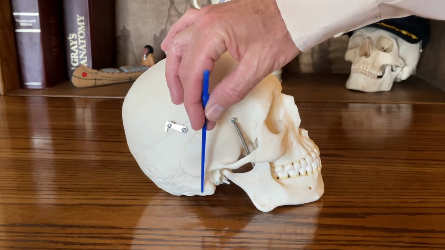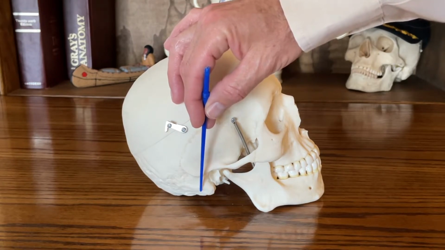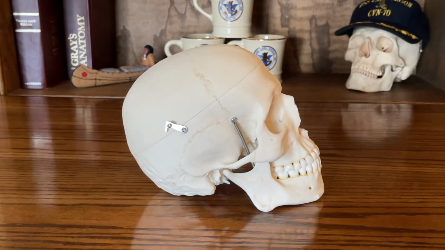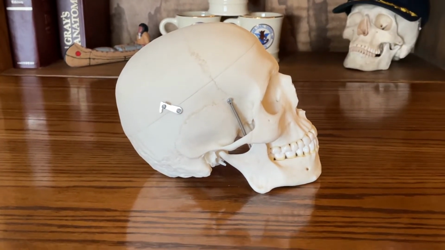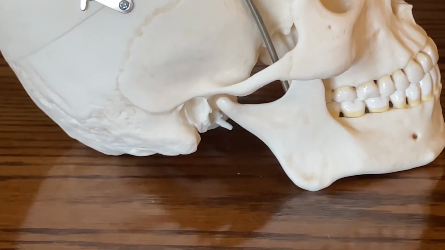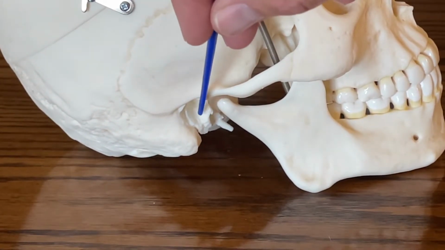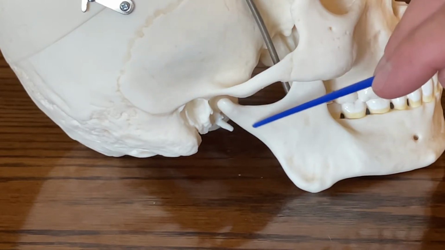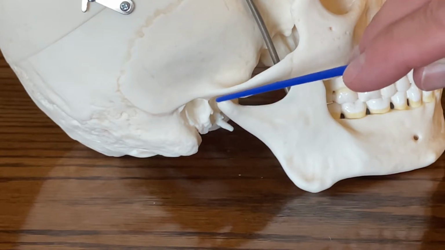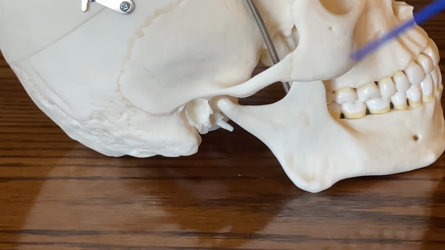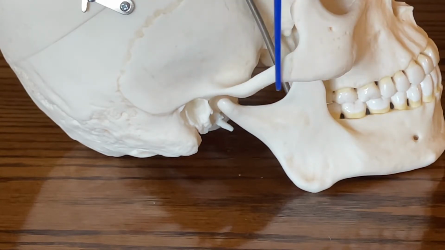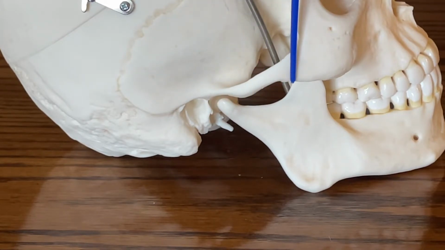Here we can see the mastoid process of the temporal bone. Anterior to that, you can see the external acoustic meatus. Anterior to the meatus, you can see the mandibular fossa right here. This is where the mandibular process and the mandibular condyle will articulate with the temporal bone, forming the temporomandibular joint. Right here, you see the zygomatic process of the temporal bone, all the way up to this little suture.